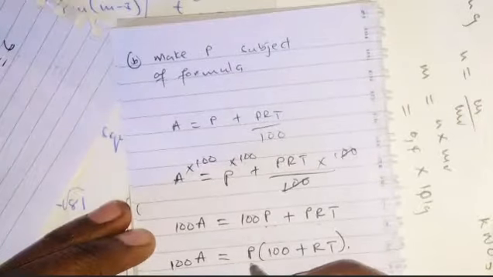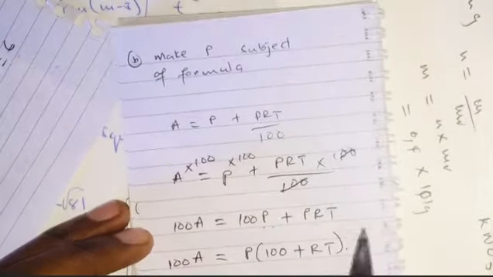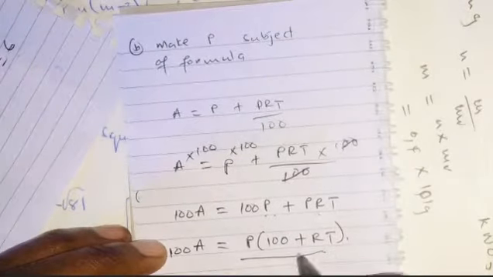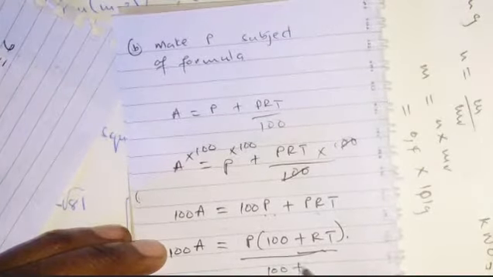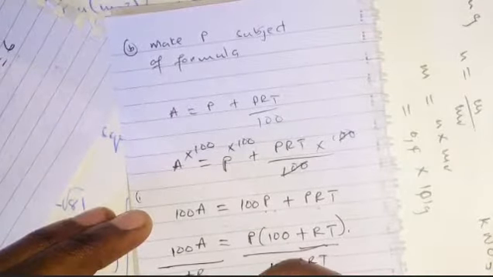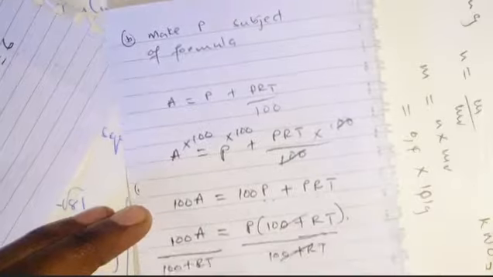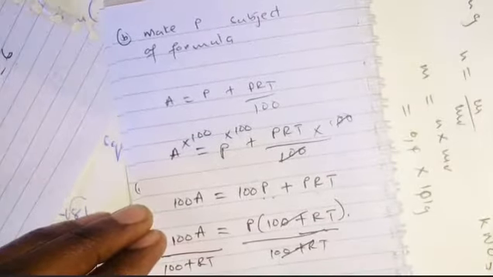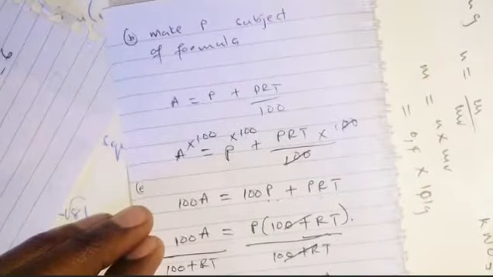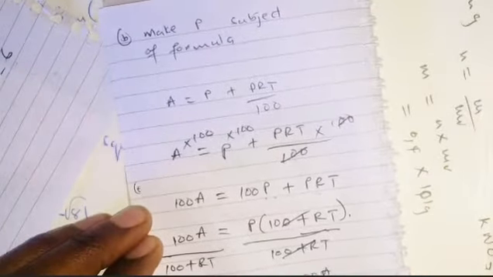Of course we now have p here multiplying this bracket, but then since we are looking for p, we can simply say over 100 plus RT, over 100 plus RT. We cancel out this one, we remain with p being equal to 100a over 100 plus RT.